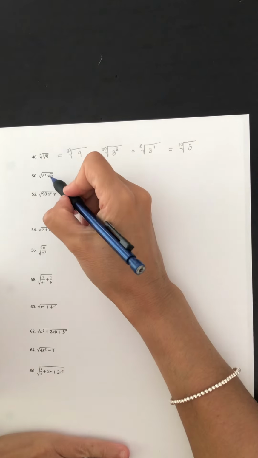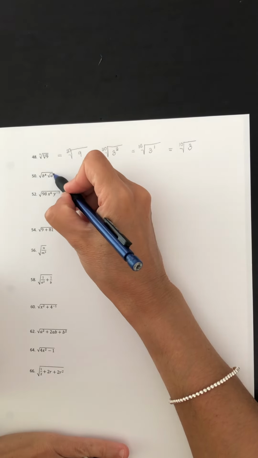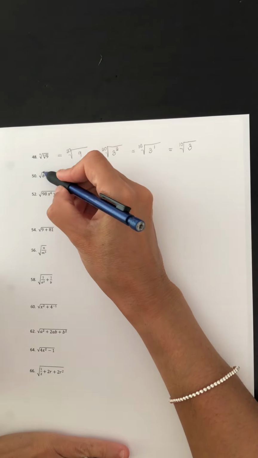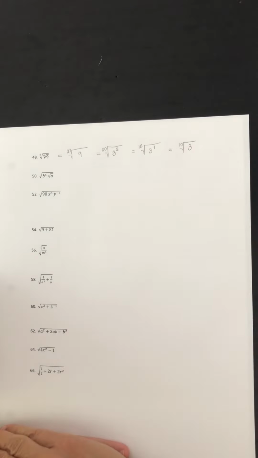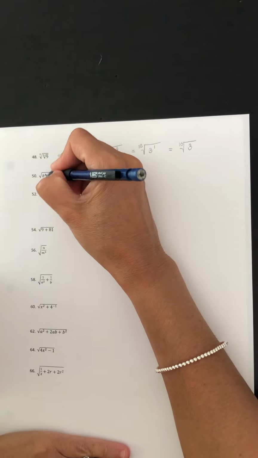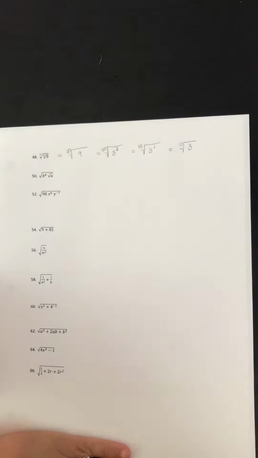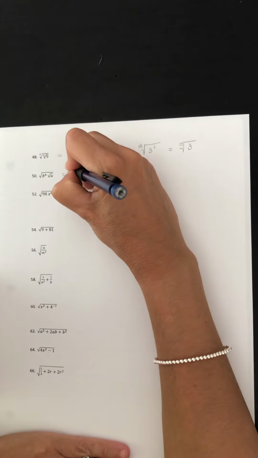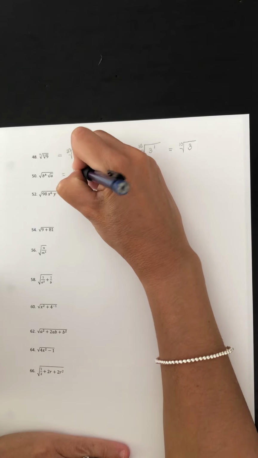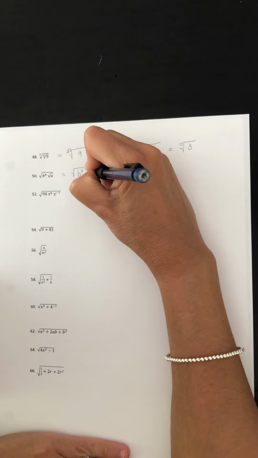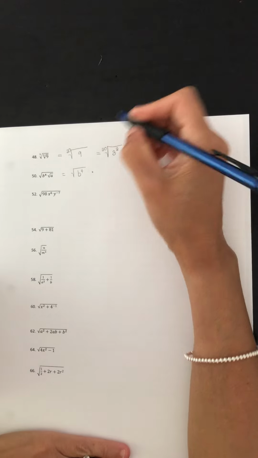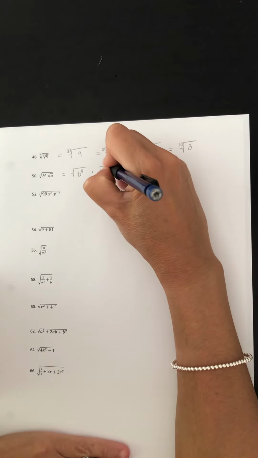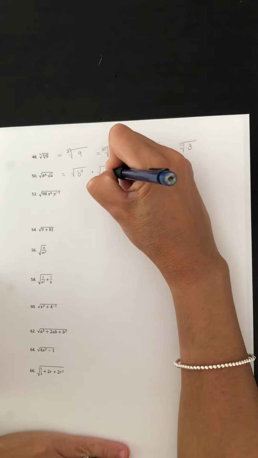Okay, now this is similar in that we have this radical under this square root sign. So I'm going to split these just to make it a little more clear. So what we actually have here is the square root of b to the 4 multiplied by the square root of the square root of a.